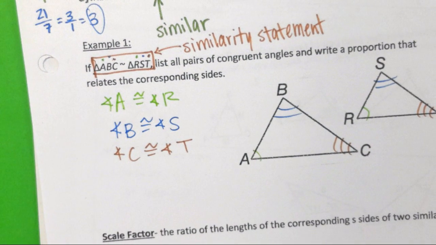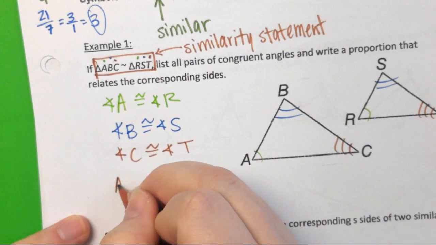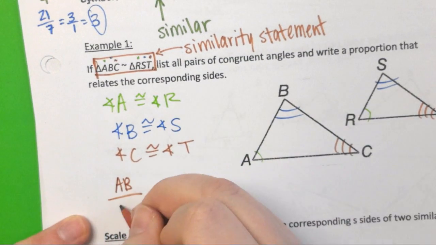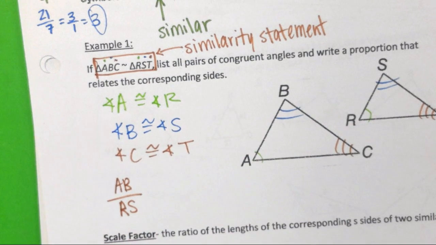Are there any questions about my list of angles? Okay, now I'm going to make a list with side lengths, but it's going to be a ratio or a proportion. I know AB is supposed to go with side RS. I also know that not just because of the rainbows between the 1 and the 2, but because AB and RS are the first two letters in that statement.